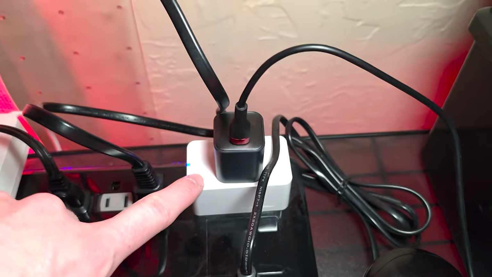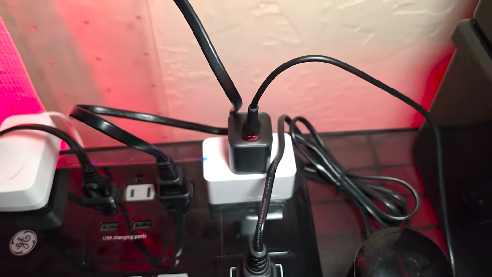And I just plugged that power brick directly into this Govee smart plug, and it works perfectly.